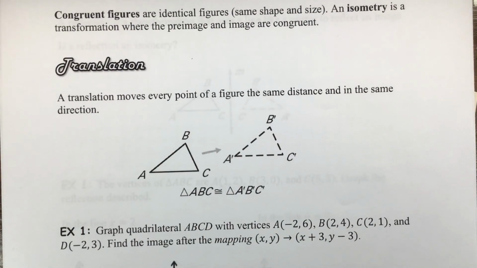Let's go ahead and take a look at our first transformation, which is a translation. A translation moves every point in the figure the same distance and in the same direction. In layman's terms, a translation is just a slide. It's the most simple transformation that we're going to look at. It also happens to be one of, I think, the more restrictive ones. It doesn't make it hard or anything. It's an easy transformation, but it's very restrictive in that when you slide the figure over into a new location, you can't rotate it at all, you can't flip it, you can't do anything extra with it.